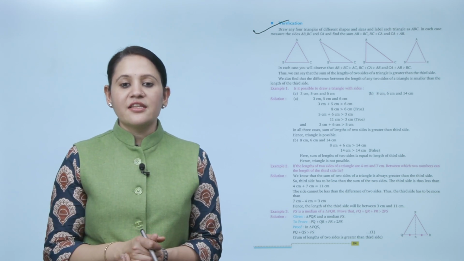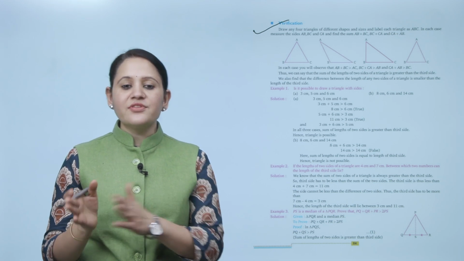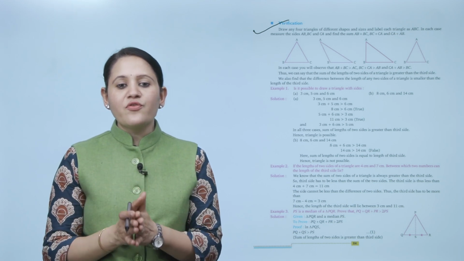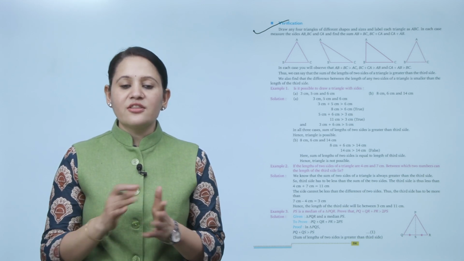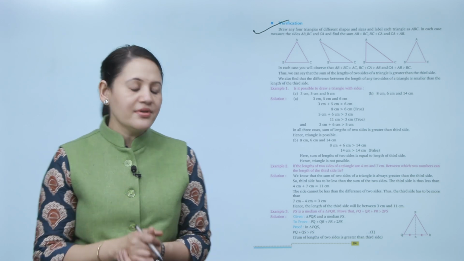Thus we can say that the sum of the lengths of two sides of a triangle is greater than that of the third side. We also find that the difference between the lengths of any two sides of the triangle is smaller than the length of the third side. We will take an example.